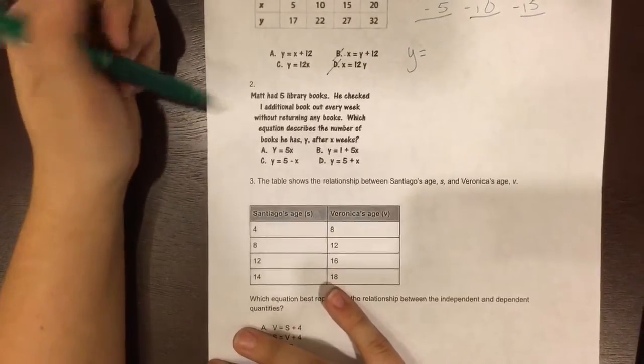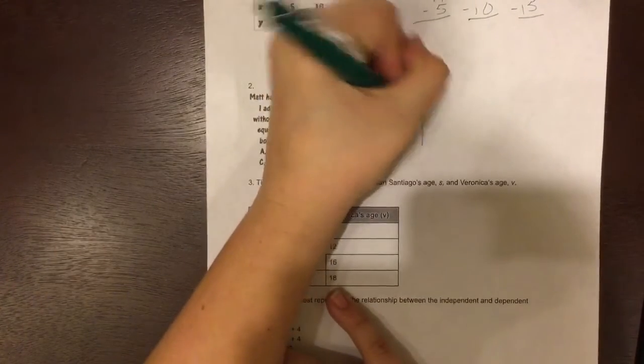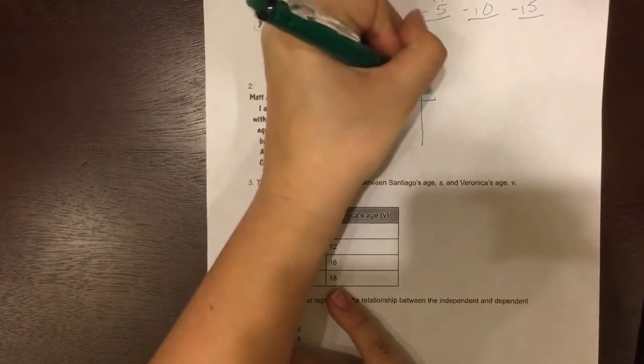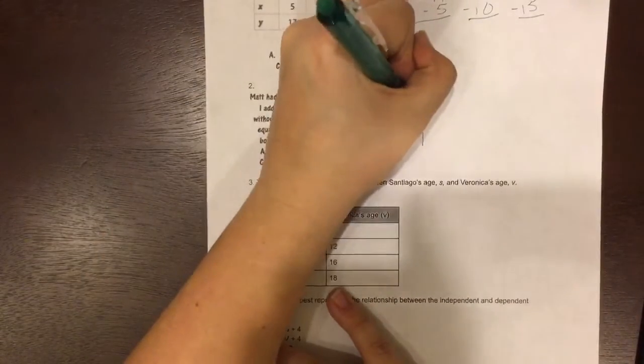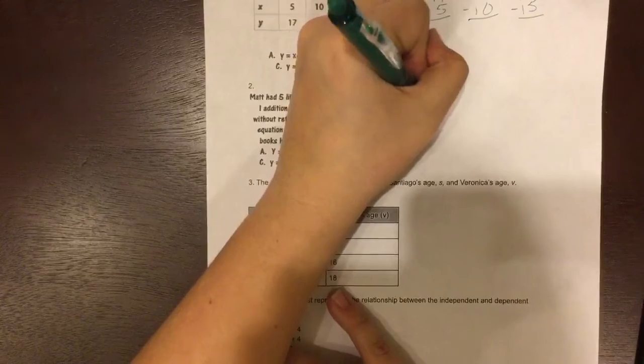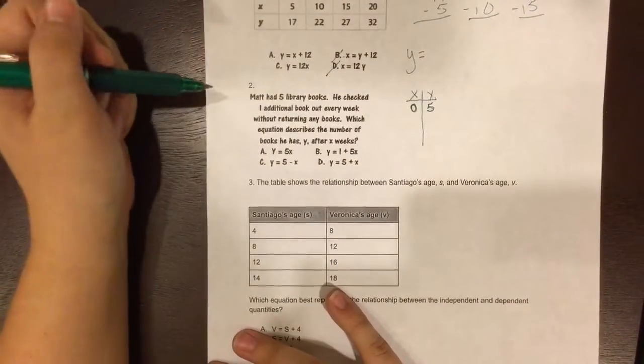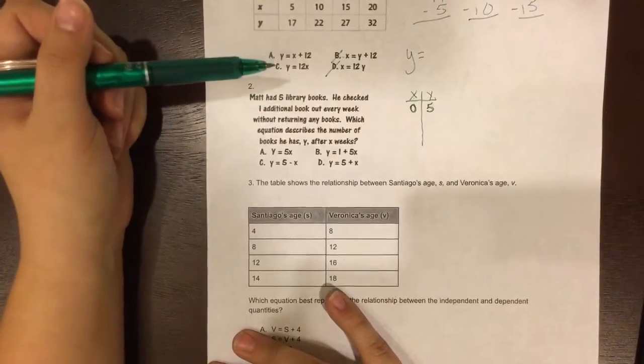Number 2, Matt had 5 library books. So from the very beginning, we're going to make a table, x and y. At the very, very beginning, before anything has happened, we have 5 books. He checks 1 additional book out every week without returning any books.